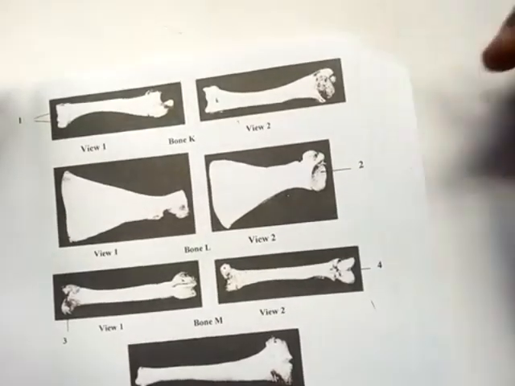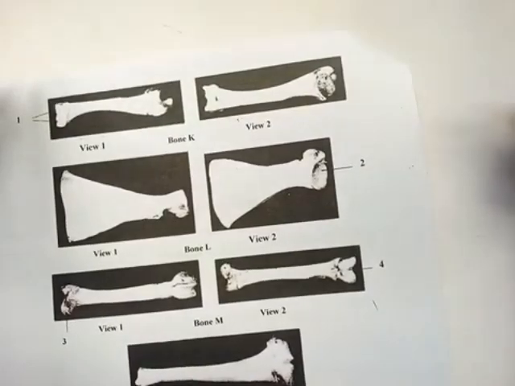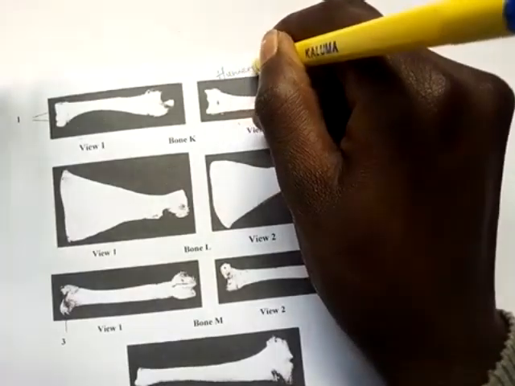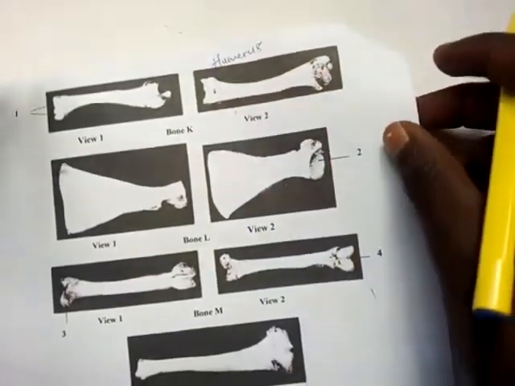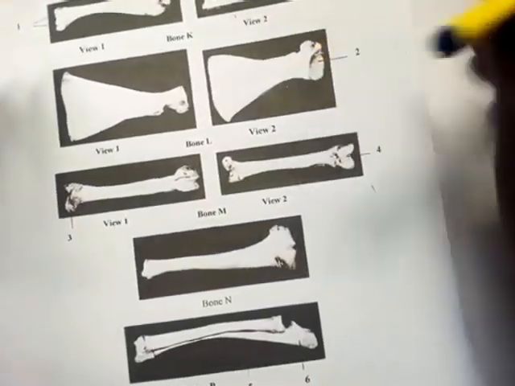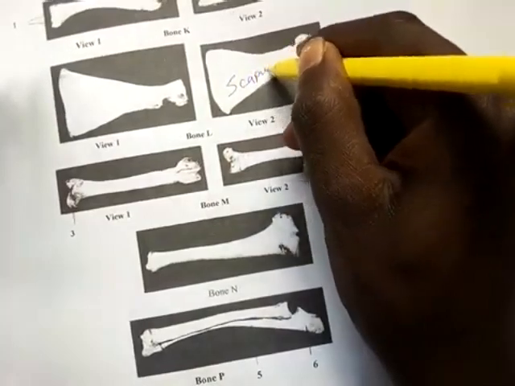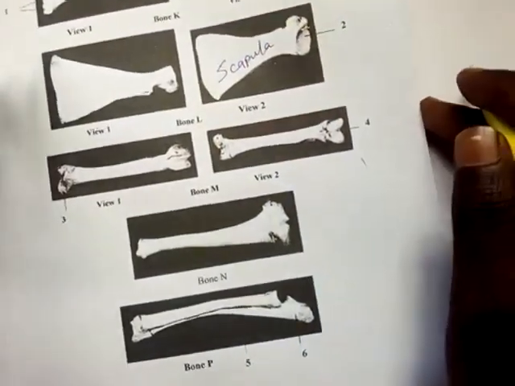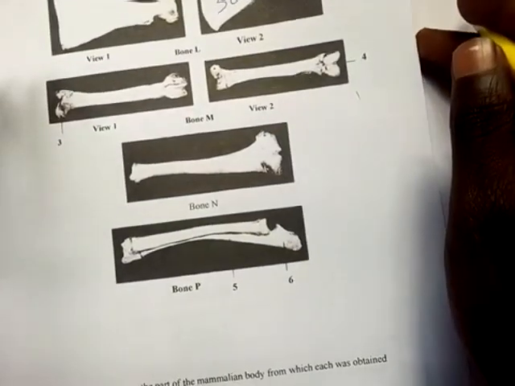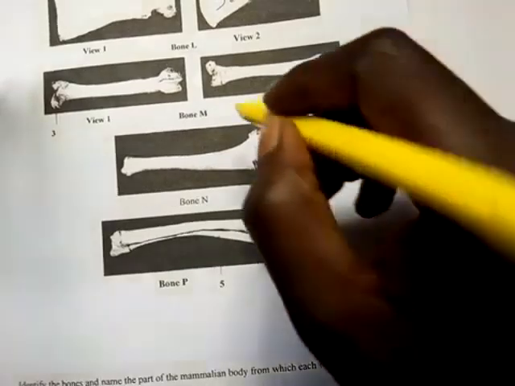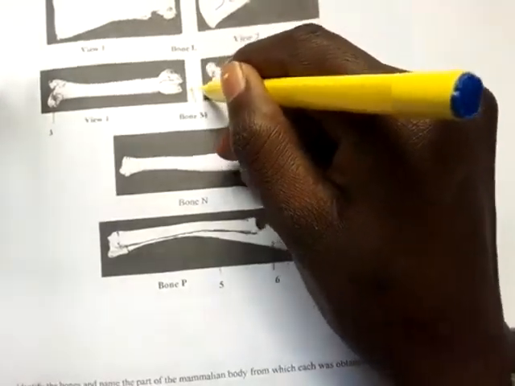Now, bone K, as you can see, this is the humerus. Bone L, this is the scapula, and bone M, this is the femur.